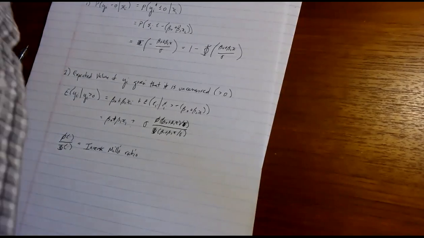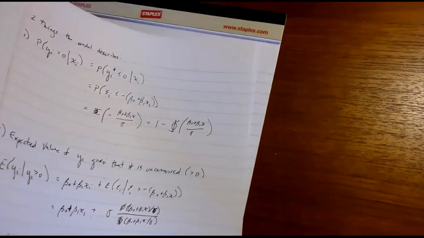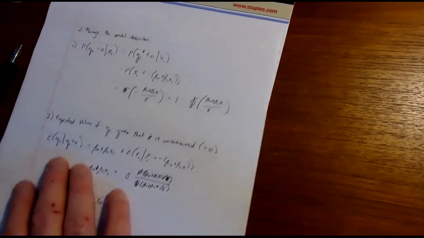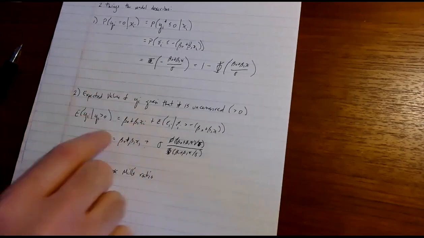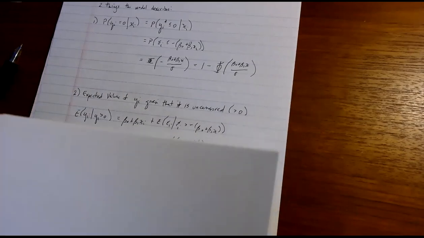So sorry about that. So we're here. Those are the things we can think about the Tobit model giving us. And what I want to do then is to take a second to actually show you what the Tobit estimation looks like.